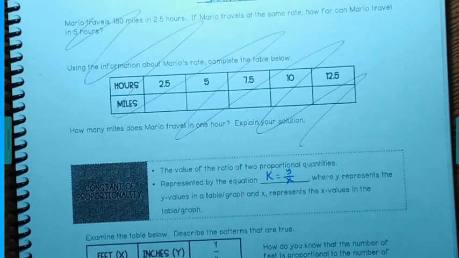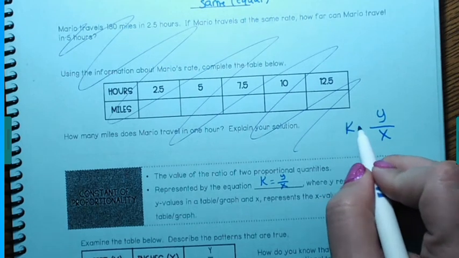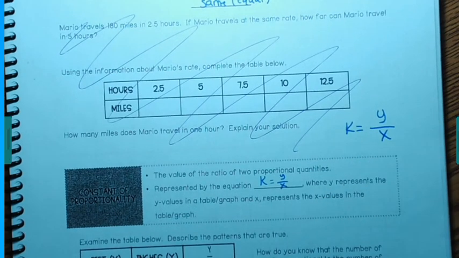It says constant of proportionality, K equals Y over X. Okay, the thing that people get, I agree, Jackson. The thing that confuses people the most is they want to switch and put X over Y, but you just have to remember it's Y over X. Okay, if you want to write it bigger, Y has to go on top. It's opposite of what you would think would make sense.